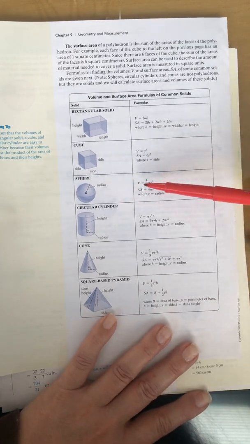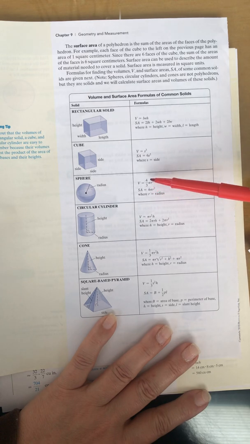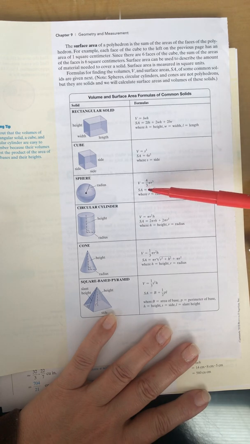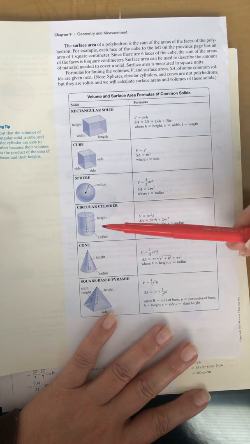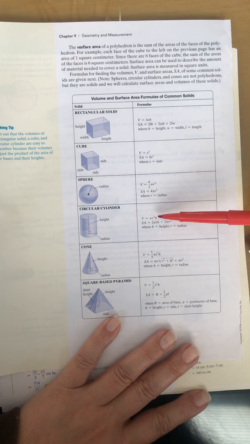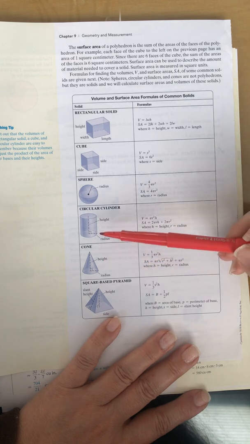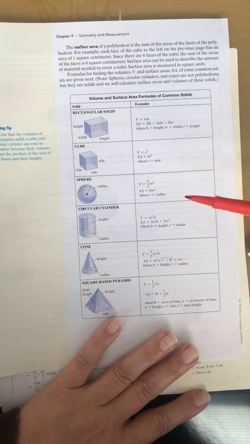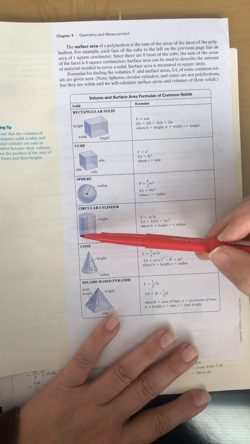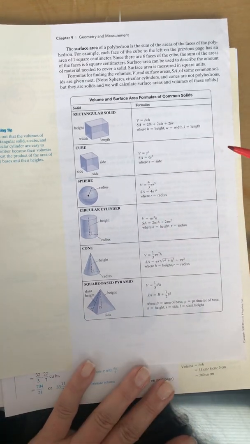A sphere, the volume, which is what's inside, is 4/3 pi r cubed, whereas the surface area is 4 pi r squared. A circular cylinder like a can, the volume is pi r squared h, and the surface area is 2 pi r h plus 2 pi r squared. You just have to know what the height is and what the radius is. If they give you the diameter, you just cut that diameter in half, and that's your radius.